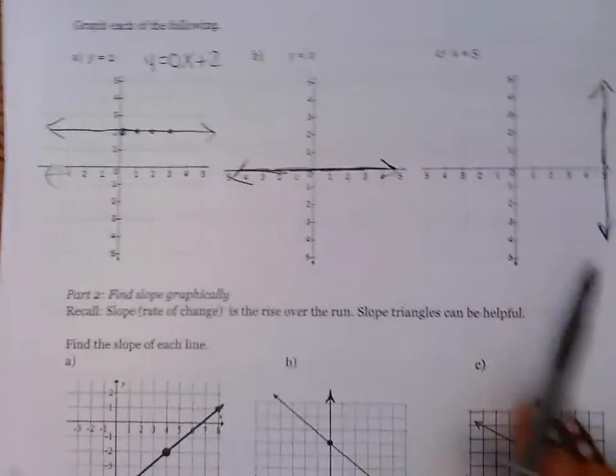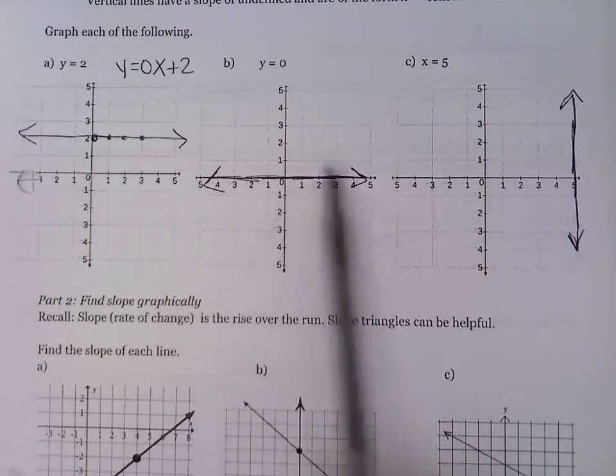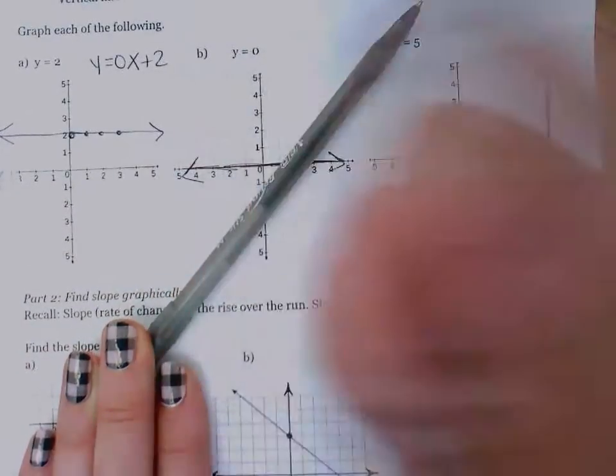When we graph systems of equations, you might have to graph one of these and figure out where it intersects another diagonal line, right? So just finding the intersection point.